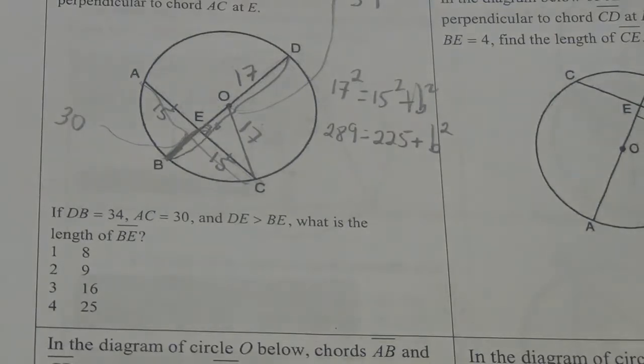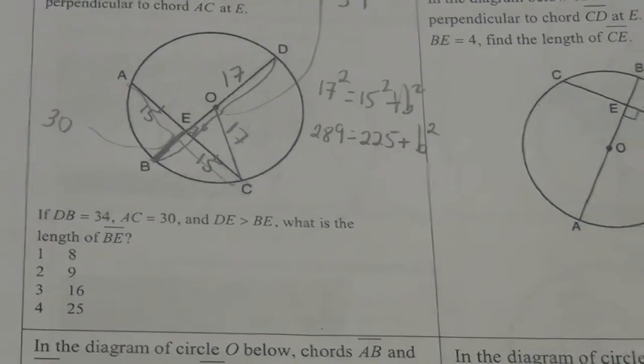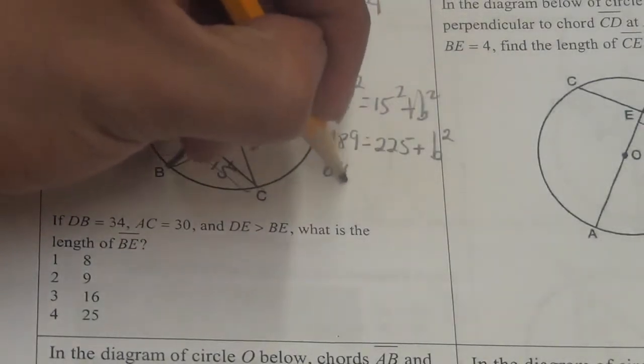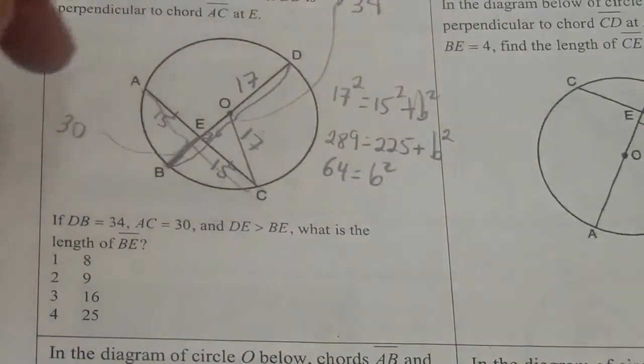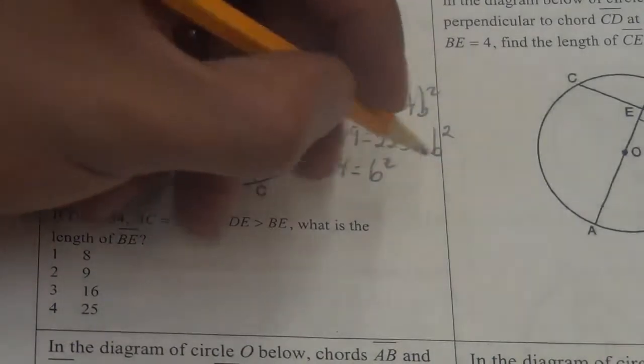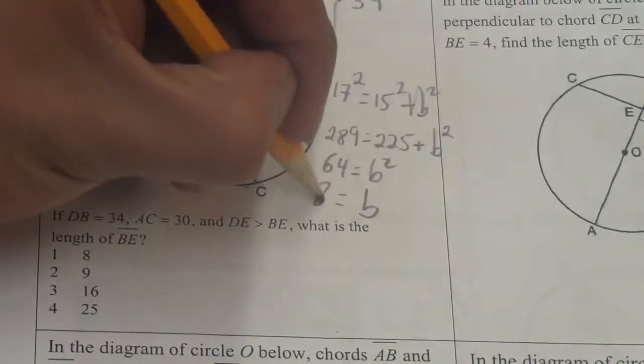So let's do it. Alright, so you guys figured it out? Right, 289 take away 225 is 64. So that's what we're gonna have. So I took away this, so I got 64 equals B squared. You know what's next, right? You know what we do at the end of every Pythagorean theorem. Right, we take the square root, so the square root of 64 is 8.